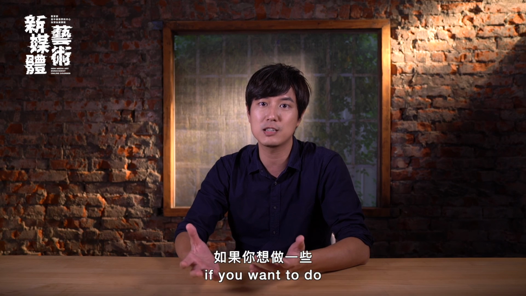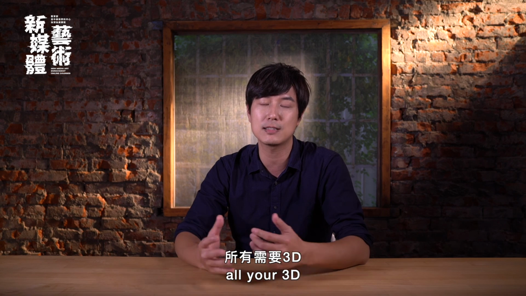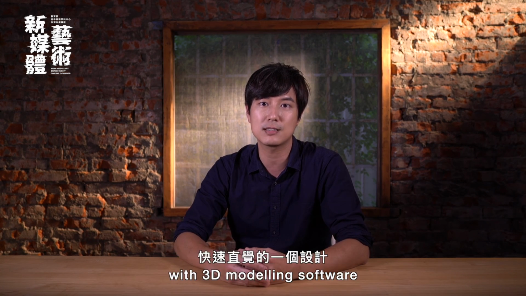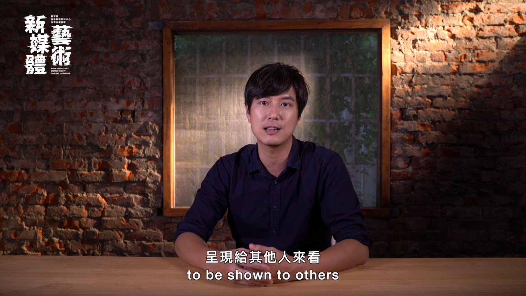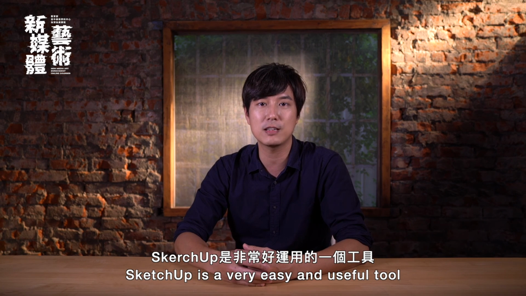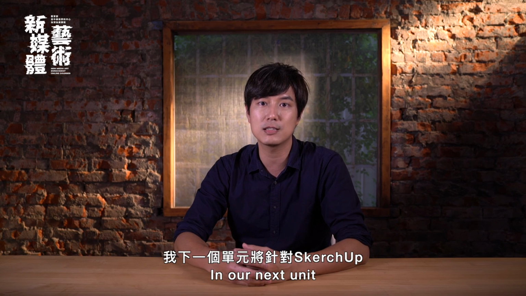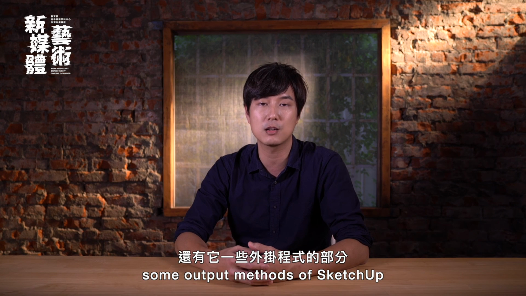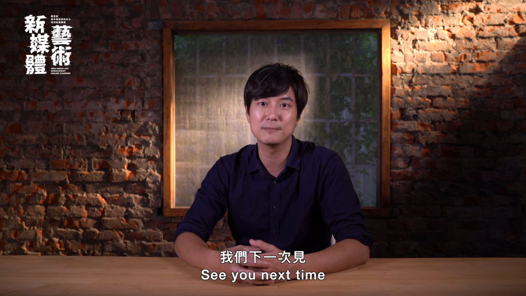For example, if you want to do some movie set design or stage design. All your 3D modeling of sets can be designed quickly and intuitively with 3D modeling software. Through this, your idea can take a three-dimensional shape to be shown to others. So, SketchUp is a very easy and useful tool. I hope you can get plenty of practice. In our next unit, we will introduce some output methods of SketchUp, as well as some plugins. See you next time!